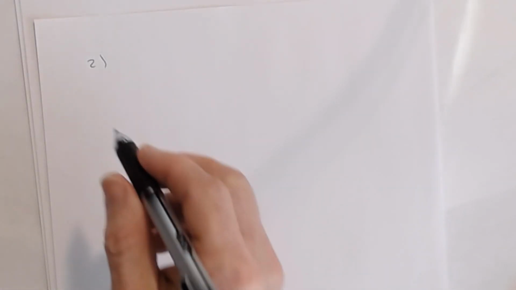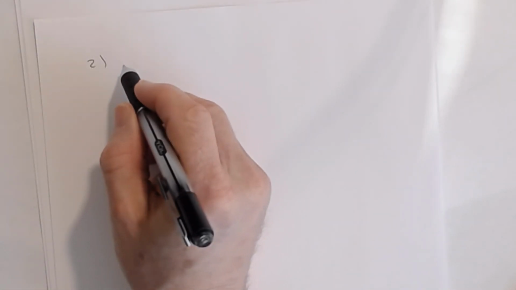So number 2, it's the same process over and over. Notice in part 1 that we just did, the steps are the same. Part 2, the steps are the same. All right, so let's look at this one. This is number 2.